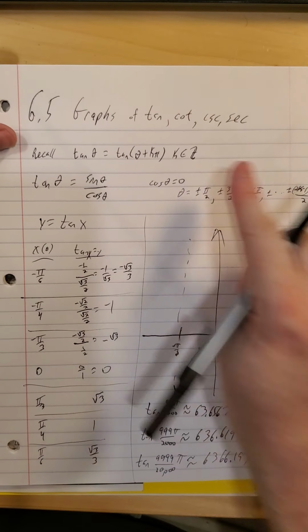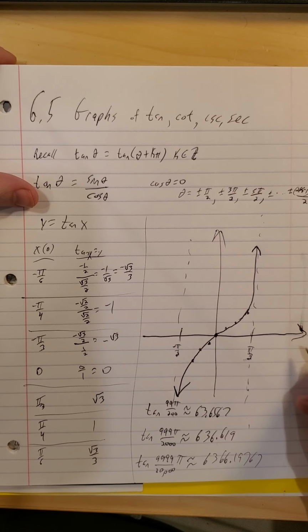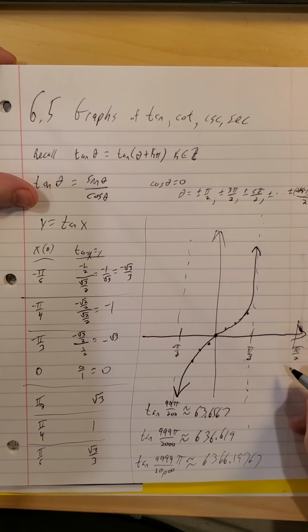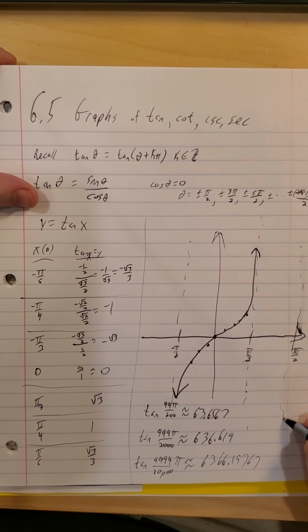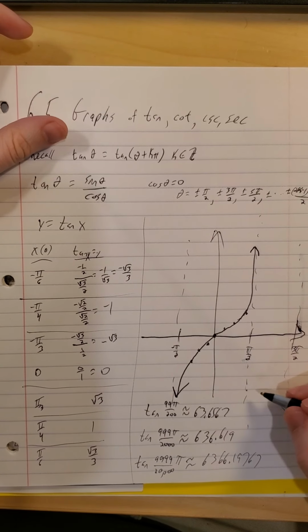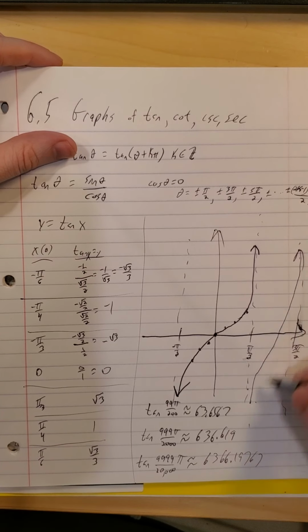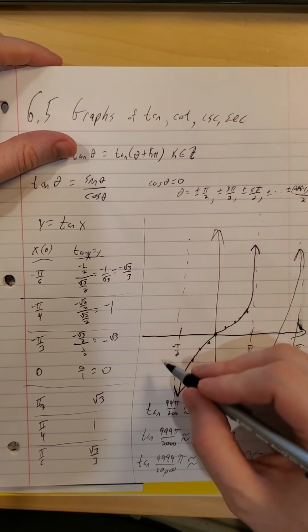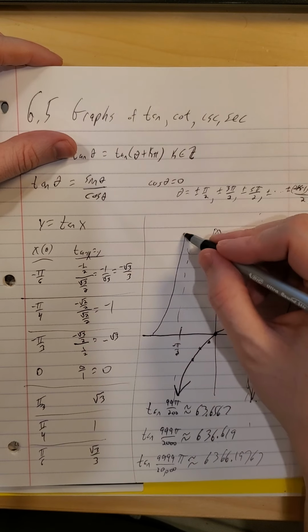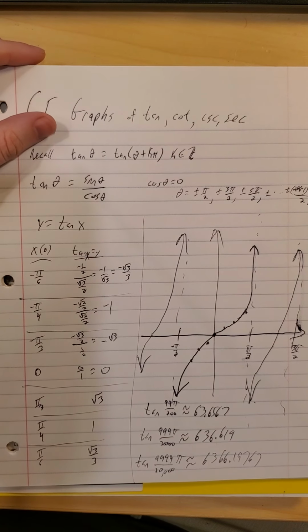And remembering that this pattern repeats, between pi over 2 and 3 pi over 2, the next place where we're undefined, and 1 pi unit away, we have that same sort of pattern emerging. So this will just repeat forever. We have an infinite number of these nice pretty curves, these tangent lines.